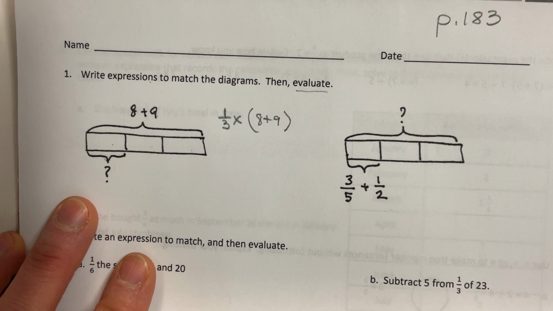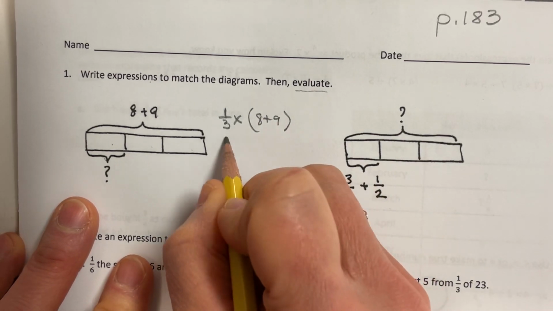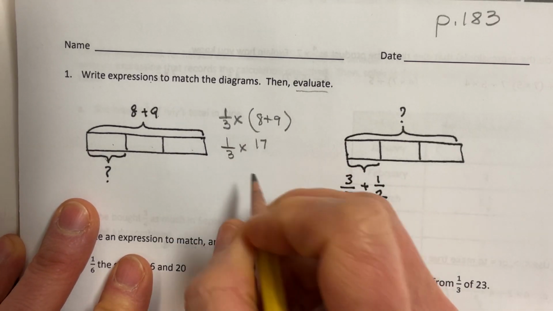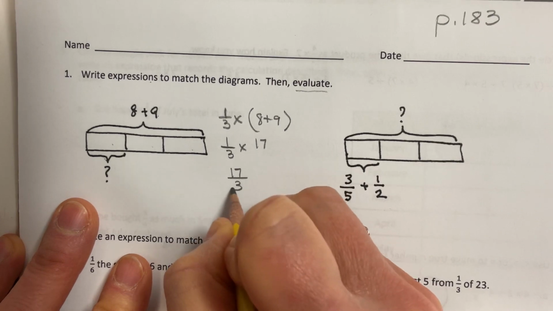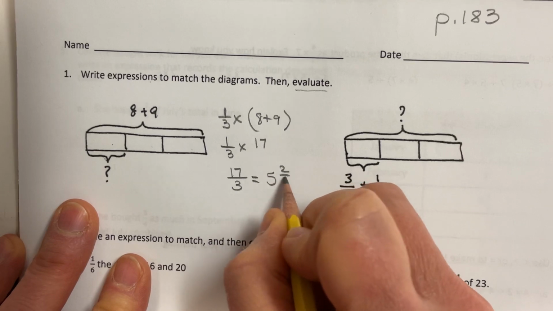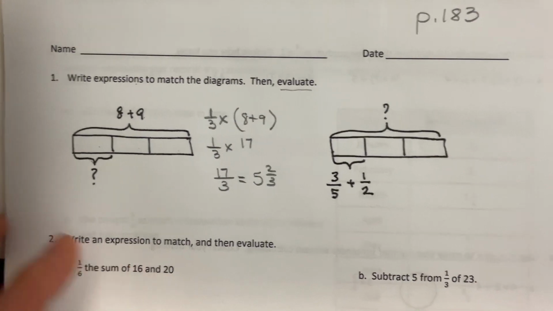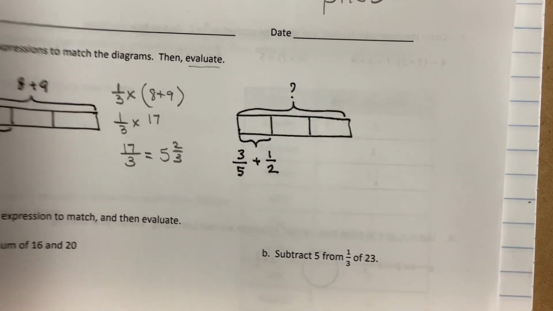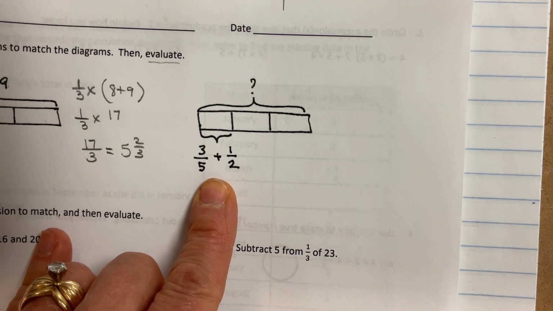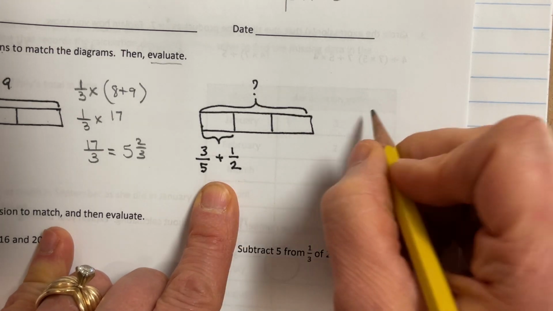Okay? Well, remember, order of operations, I always do what's in parentheses first. So I'm looking for 1/3 of 17, which is 17/3. 3 goes into 17 5 times with 2 left over. So 5 2/3 would be your answer. Okay, let's look at the next one. This time, what I know is not the total, but it's one of the parts. Okay, so the part that I see is the sum of 3/5 and a half.